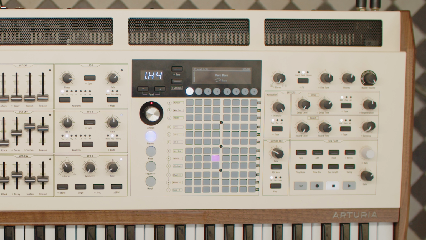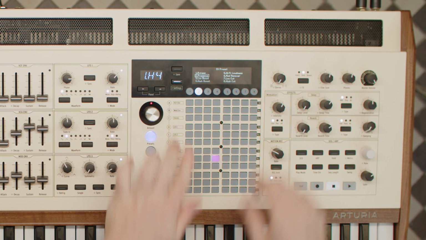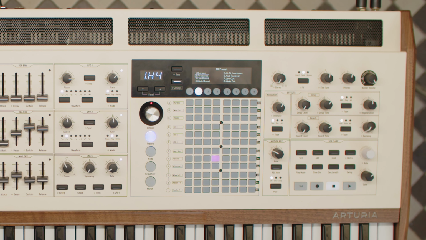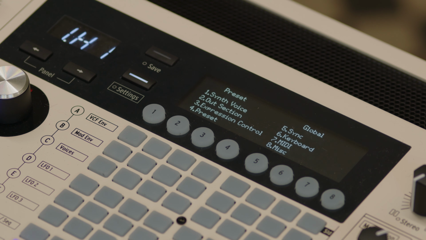There are two ways to access settings on the PolyBrute. One, using the shortcuts by holding the settings button and either pressing or tweaking any button or control on the panel which has a little circle marker next to its name, or by pressing the settings button next to the screen on the front panel to go to the main settings menu.